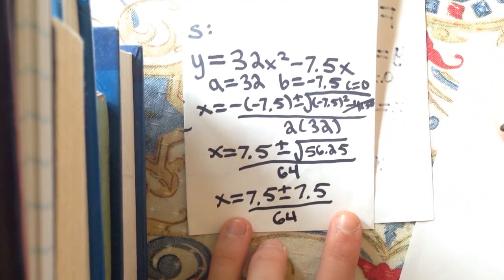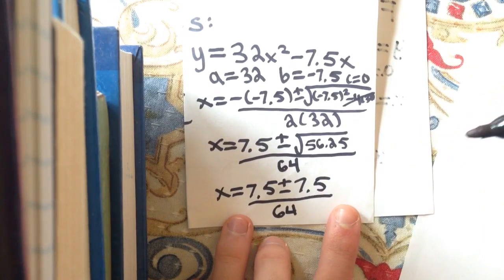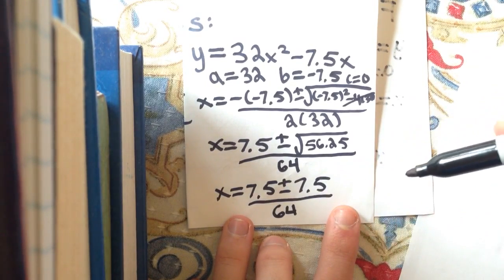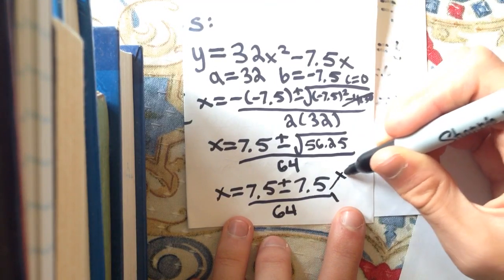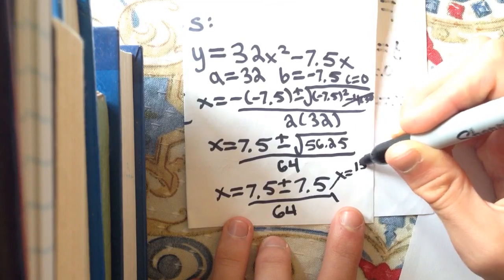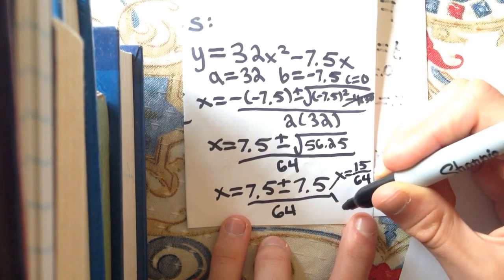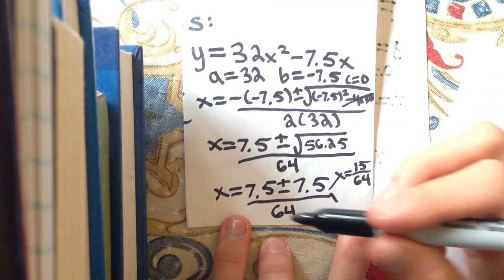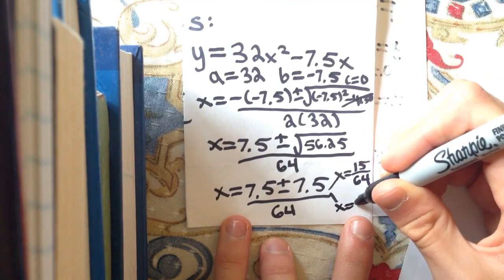So there are two cases we can use. We can use the positive value of 7.5 or the negative value. So if we use the positive value, it's going to be 7.5 plus 7.5, which is 15, divided by 64. So we have x equals 15 over 64, or we could use the negative 7.5 value. 7.5 minus 7.5 is 0, or x is equal to 0.